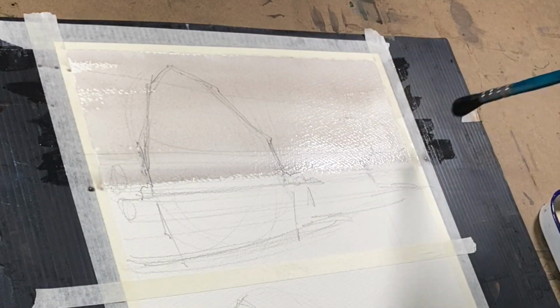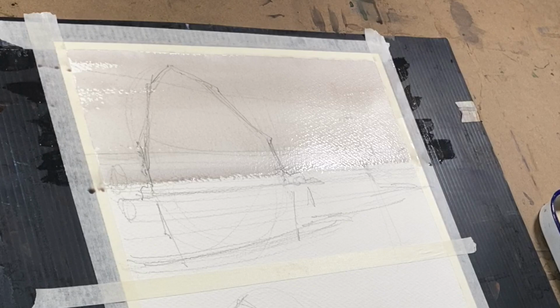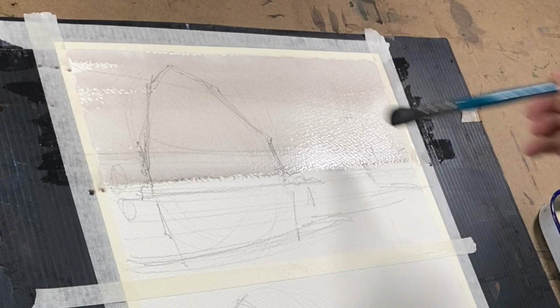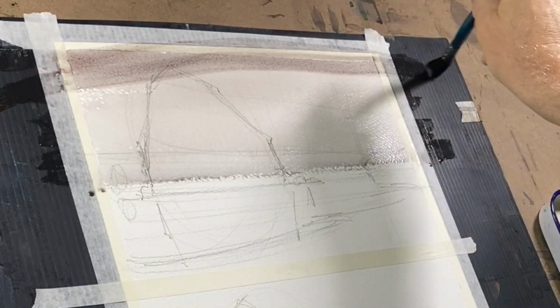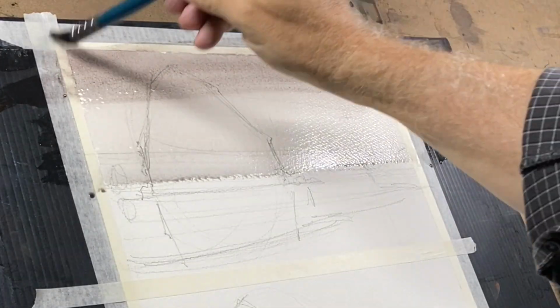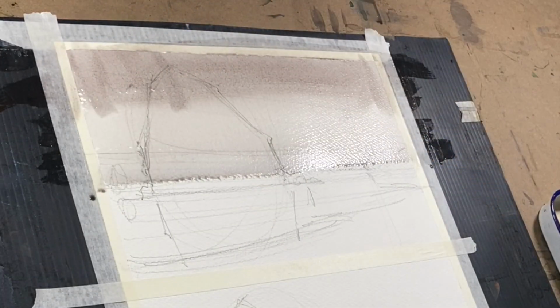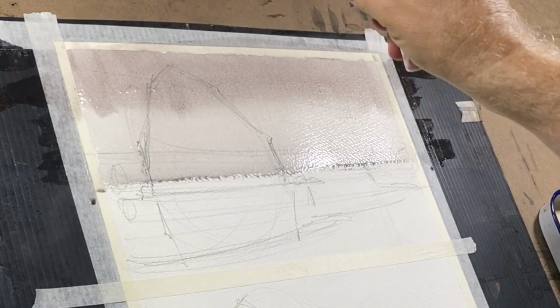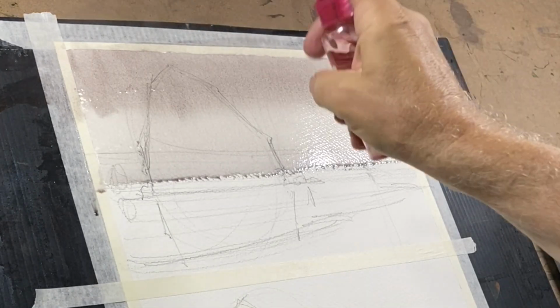Nice straight line there, good. A little more color up above. Let's get that flowing down. Keep it wet.